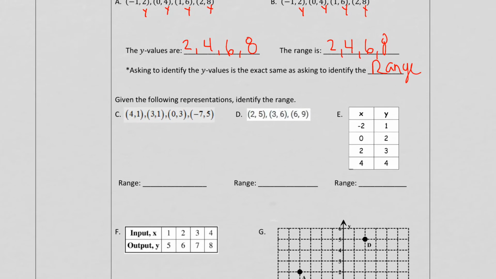I'm going to move it up a little bit. So given the following representations, identify the range. For example C, again, we're going to be looking at all our y values, which is the second number of the ordered pair. So we're looking at all the y values of each ordered pair. In this case, it's going to be 1, 1, 3, and 5. Here's the thing, 1 repeated, you don't need to repeat or duplicate a value.